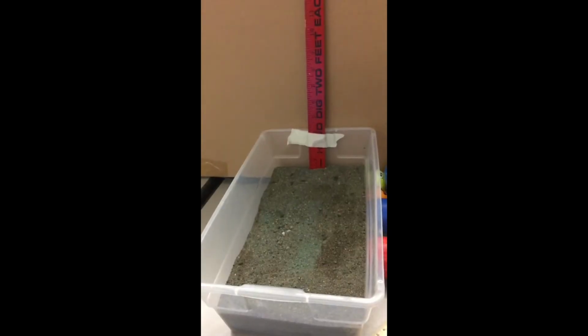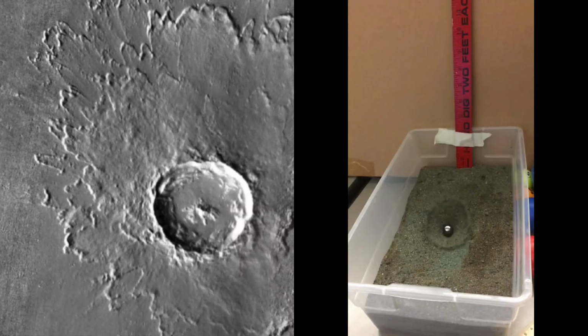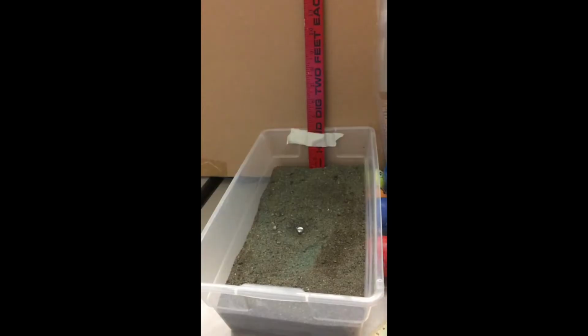Here's the same experiment, but the ball has a heavier mass. We threw it at a 45-degree angle, and the ejecta was thrown mainly in that direction. This is the Tooting crater on Mars. You can see that the meteor hit the planet at an angle because of the direction the ejecta was dispersed.